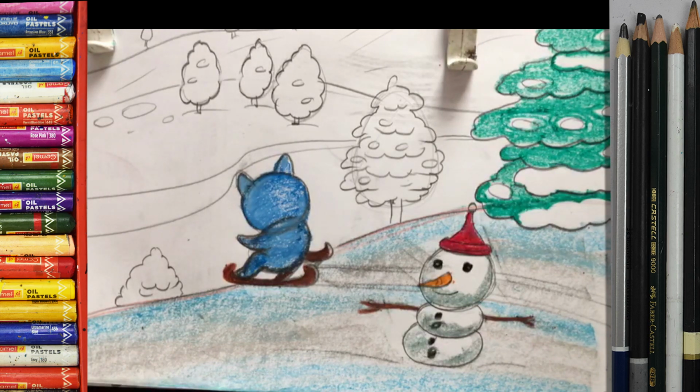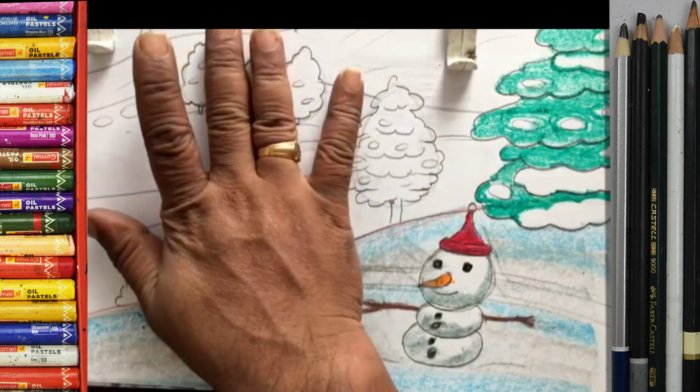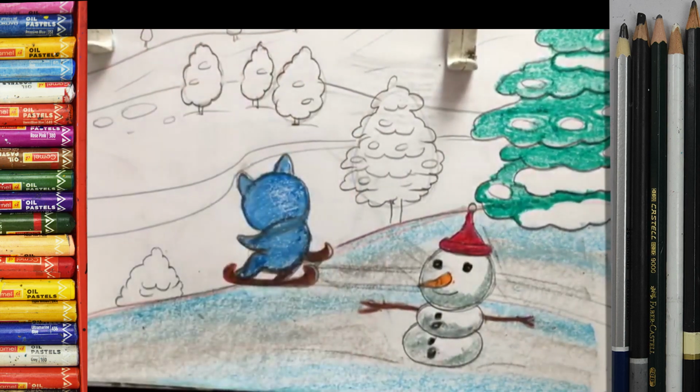Sir, can we give you the next line? Yes. Why not finish this drawing now? We have not finished this drawing, so can you go ahead and finish first? You have finished the drawing.